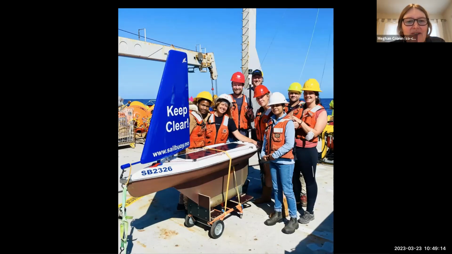Fantastic. And so right now there's this storm going on, and are the sail buoys and the wave gliders out there making their measurements? That's exciting. Yep, they're in the mosh pit and they're all together.